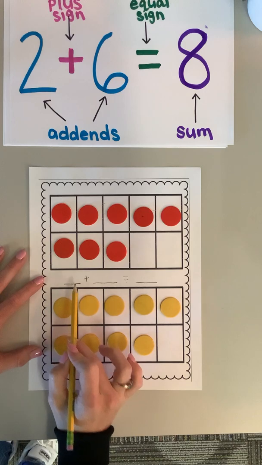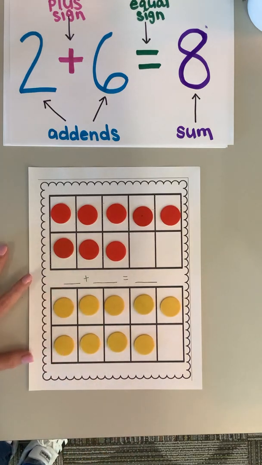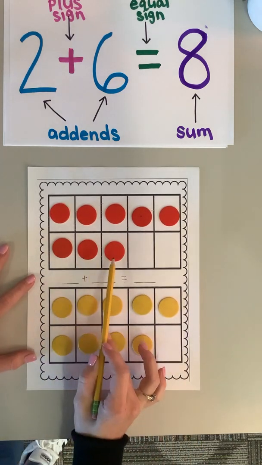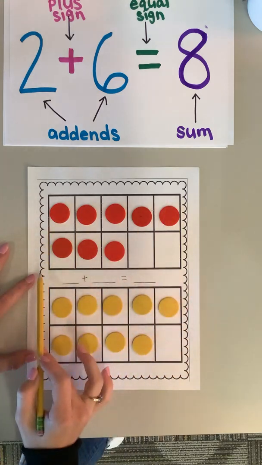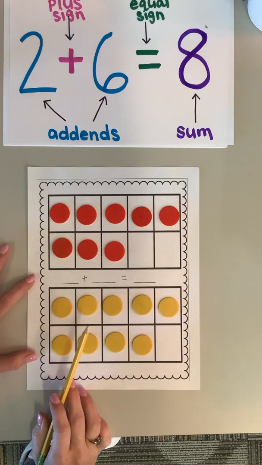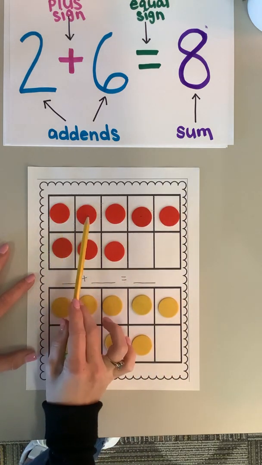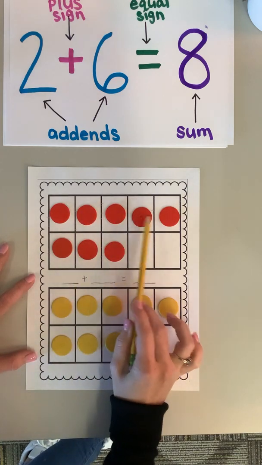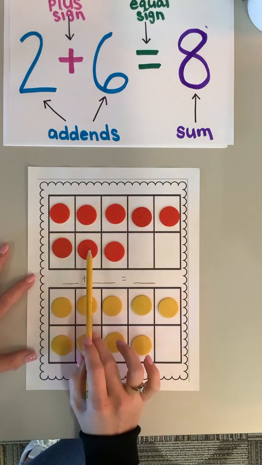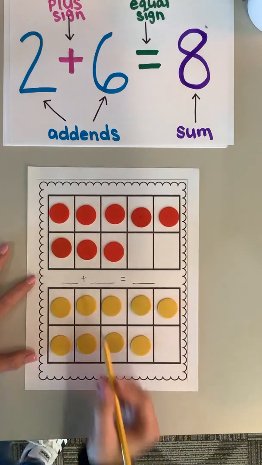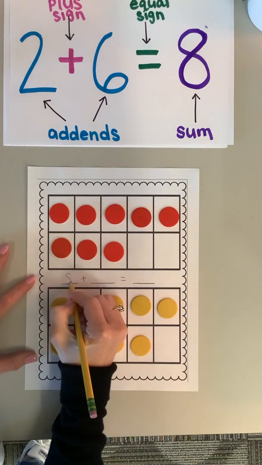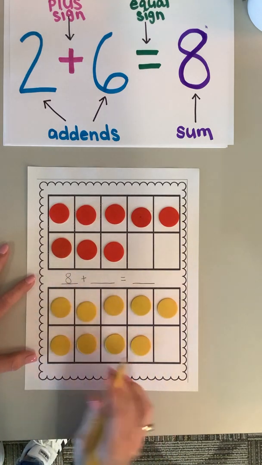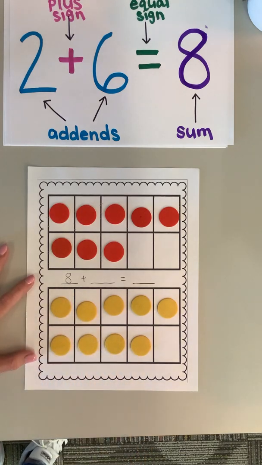Let's find the first add-in that will go on my first blank. I need to count the amount of red shirts that I have. Will you count with me? 1, 2, 3, 4, 5, 6, 7, 8. So I'm going to put 8 on my first line because that's my first add-in.